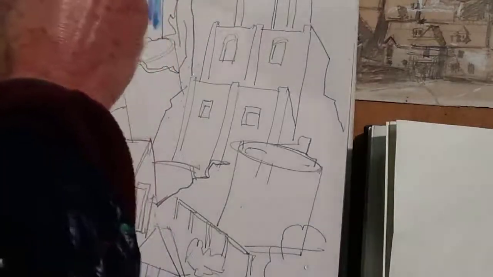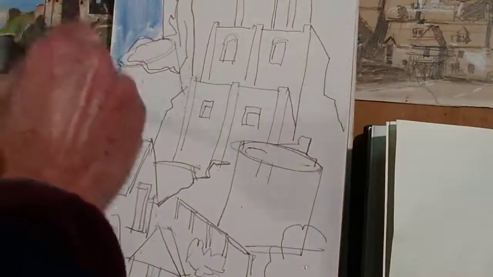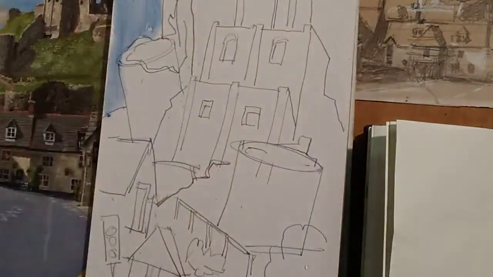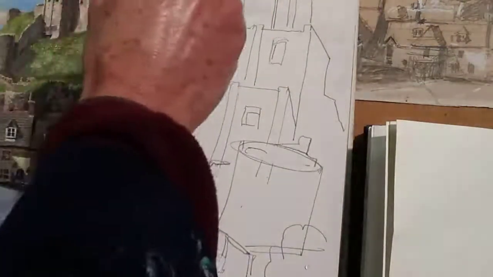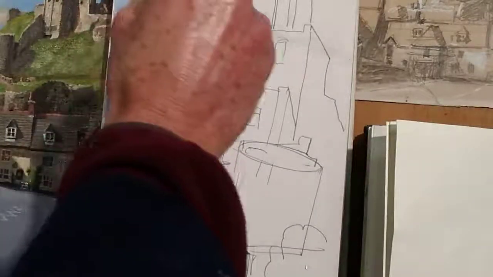So let's put a lovely vibrant sky up here. And if things run and dribble one thing into another, it really doesn't matter. So this is the right way up, but of course you don't even have to do things the right way up. You could do things upside down, twist around a bit.